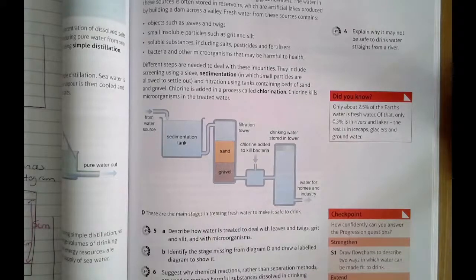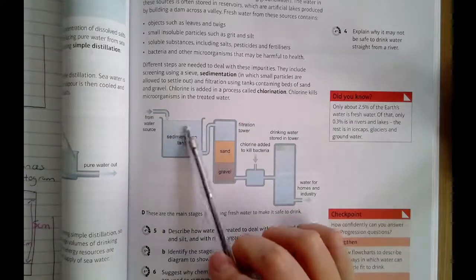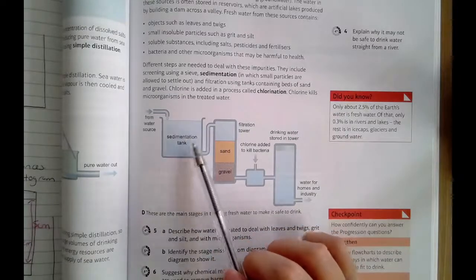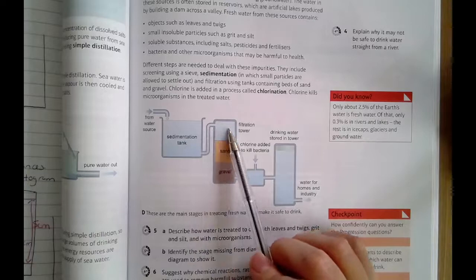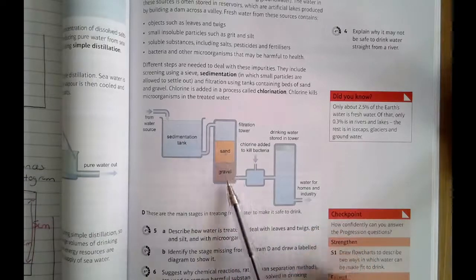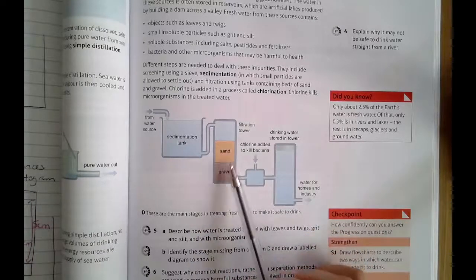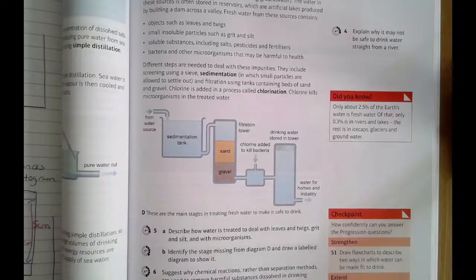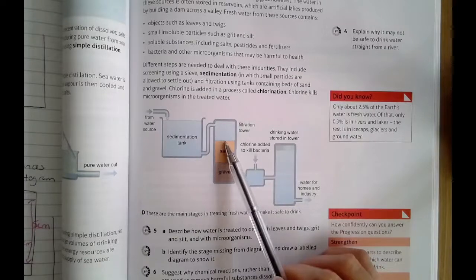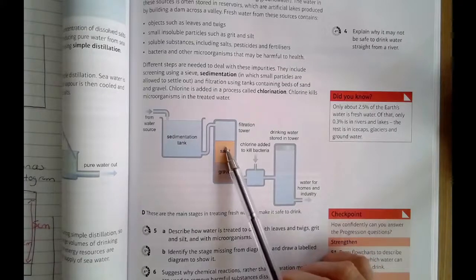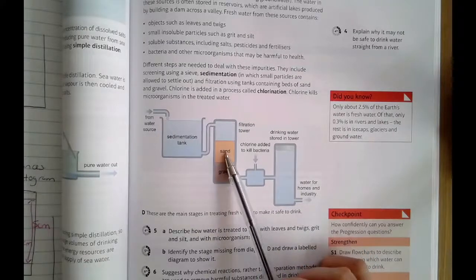So you just leave the water sitting there, all of those solids will just fall to the bottom, and then you'll be left with your water at the top. You're then also going to filter that water, and you can use different substances to filter the water. So gravel is much bigger and it will take out large solids, but sand, the space between sand grains is quite small, and that will filter out smaller solids.